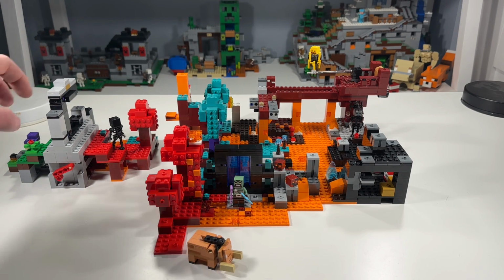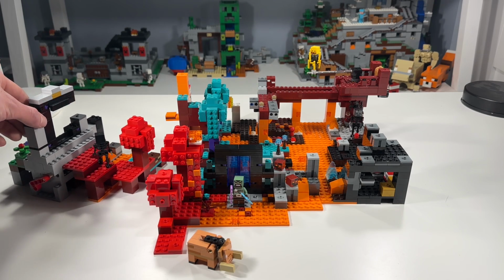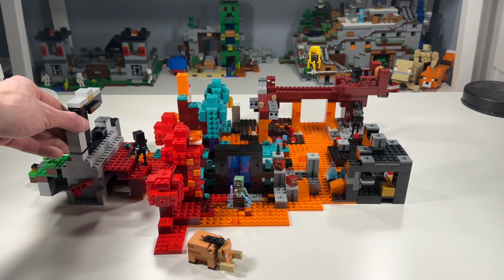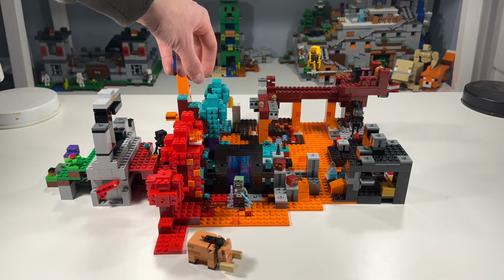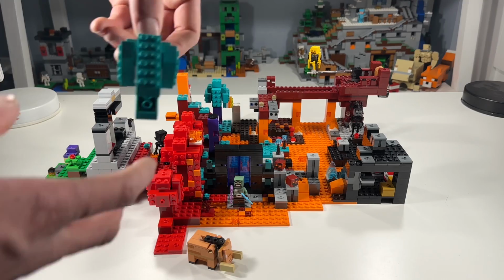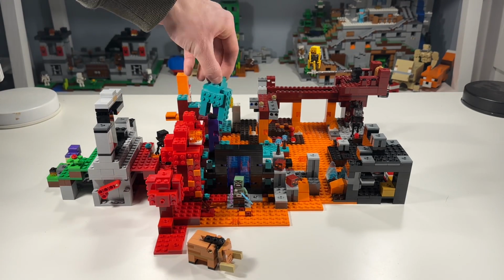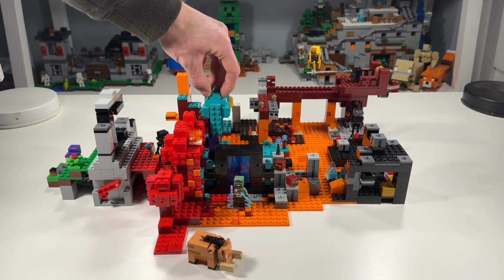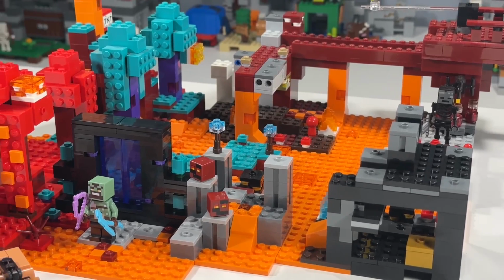And lastly, if you want, you can add the portal ruin set. This one doesn't really need to be in the MOC, but it does work very nicely, connecting it to the warped forest and the nether portal battle set here. You will have to lift off the top of this tree to slide it in, but you put that there, lift this tree top, put it back on, if it'll go on. And there you go. You have a very, very nice nether scene.